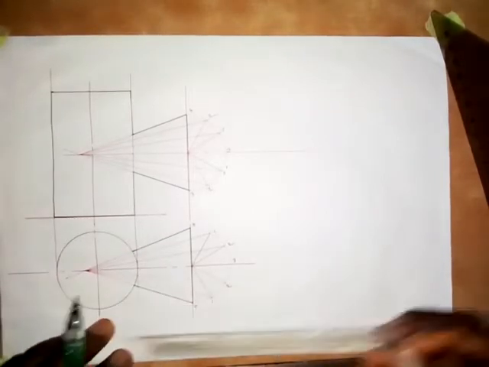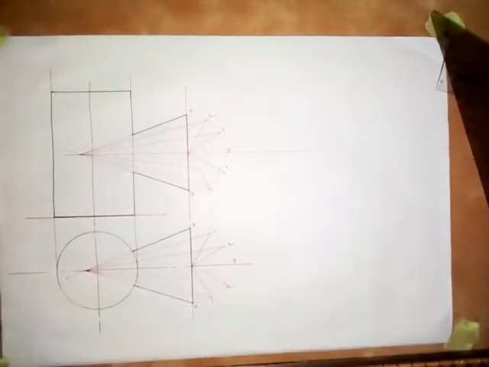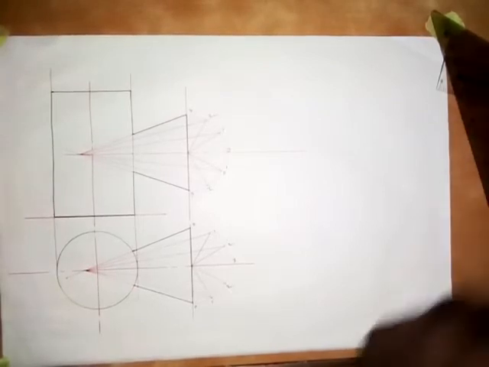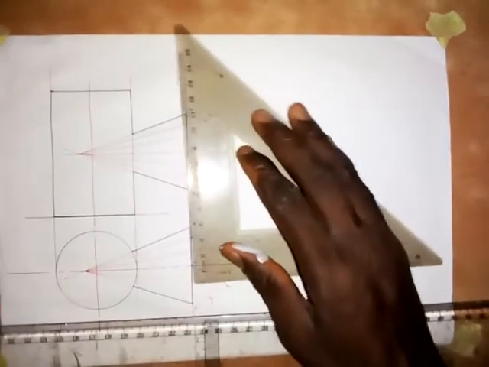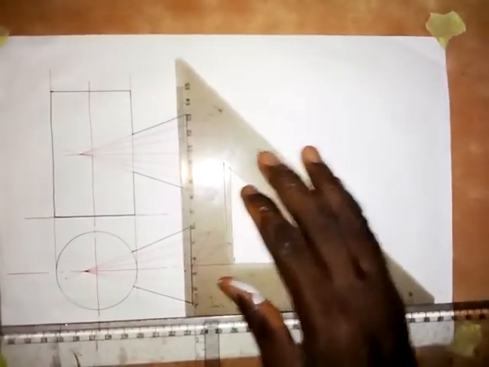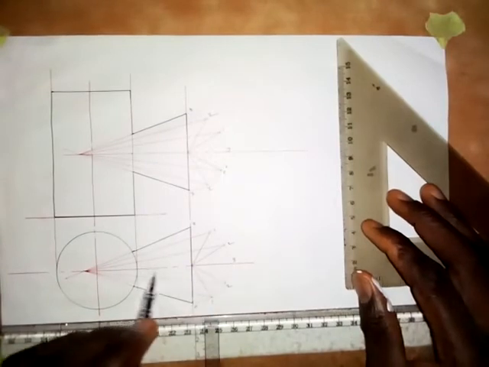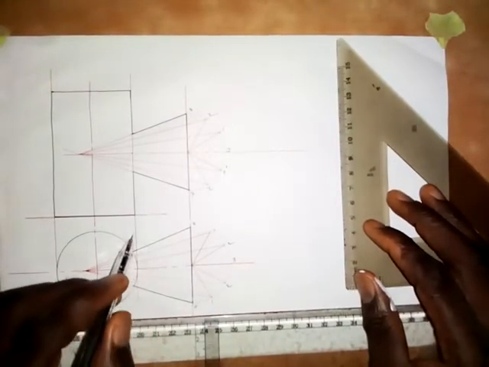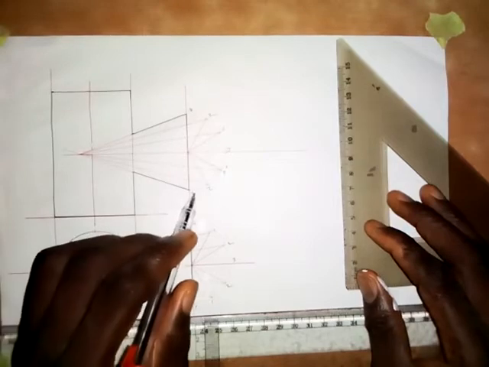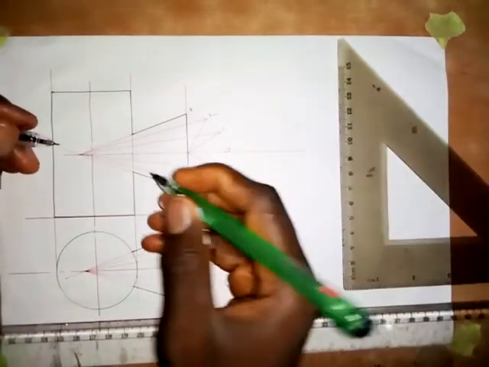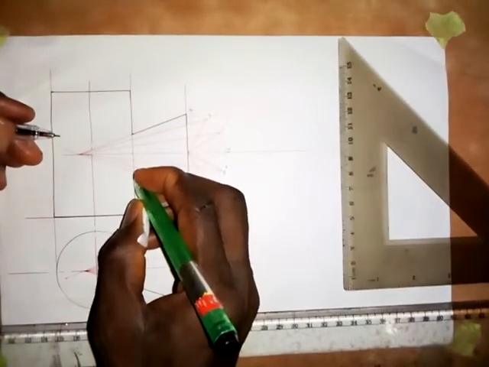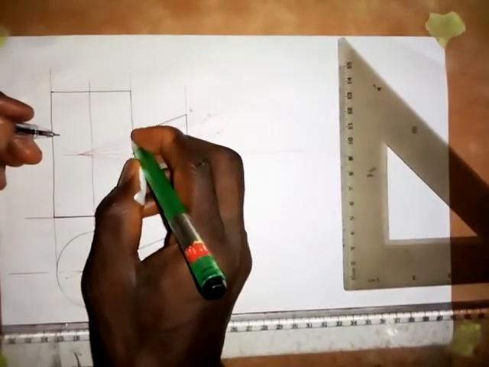Alright, so now the next thing that we are going to do is to produce the curve of interpenetration on the front elevation. So with what we have here, take your set square. If you look at this line, this is line 3, this is line 3. If you go on this vertical line 3, and this line 3, they intersect here. So they intersect at this point. Also, it intersects it at this point.